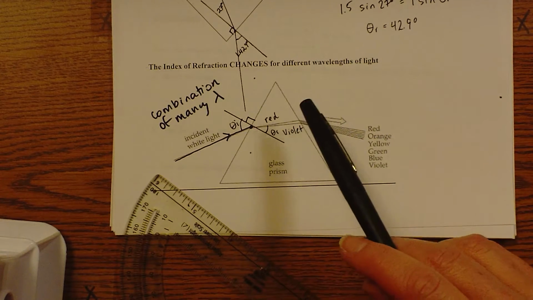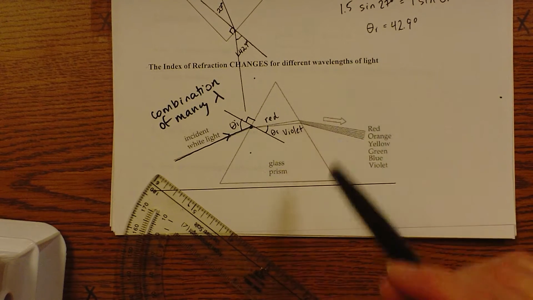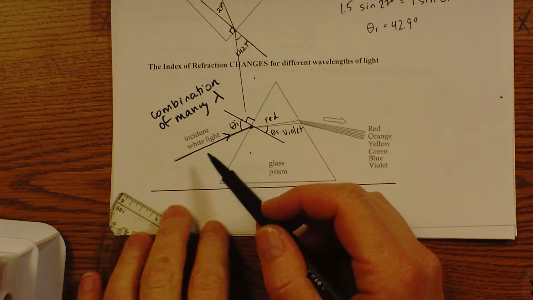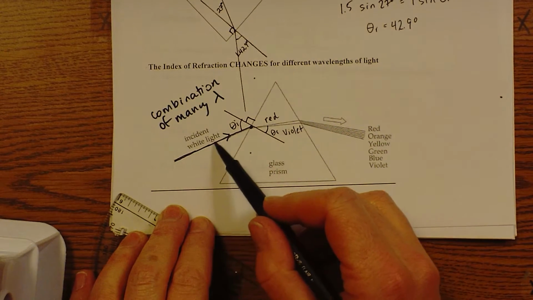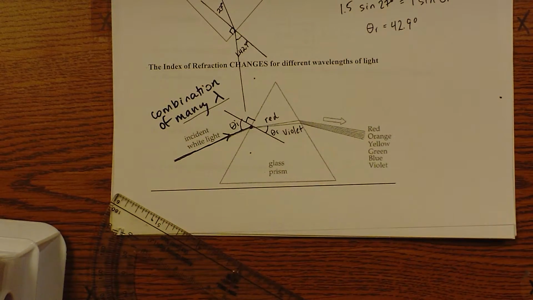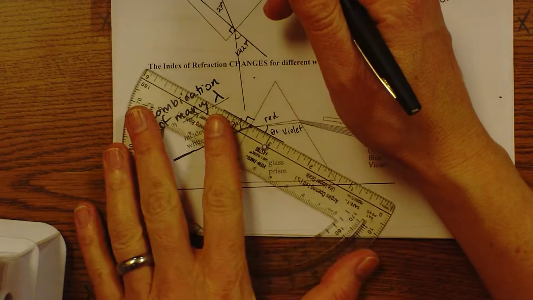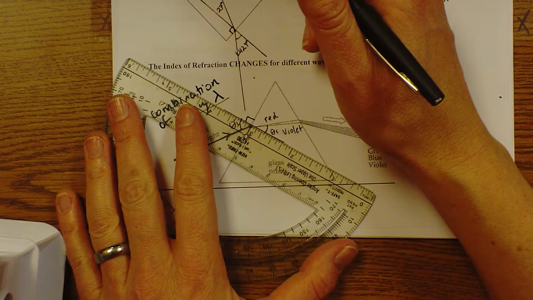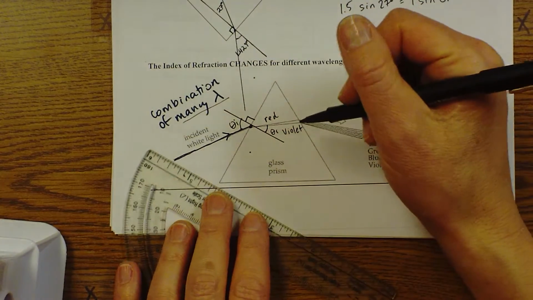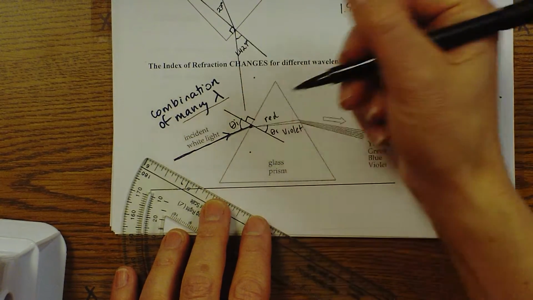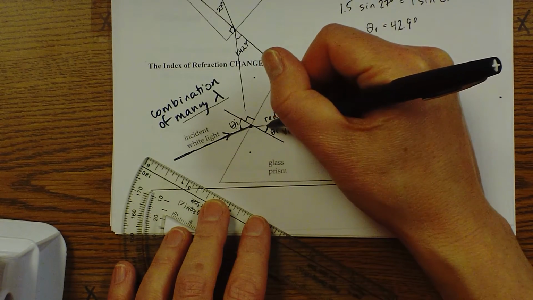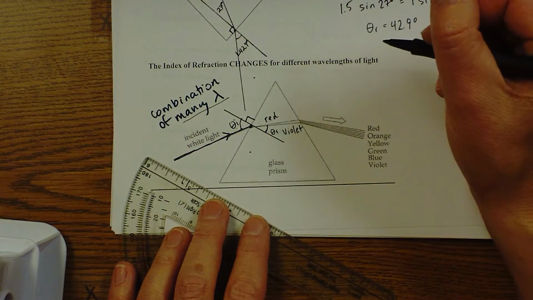In a prism, the index of refraction changes for different wavelengths of light. On the left-hand side, we've got our incident white light, and white light is a combination of many wavelengths. And what I've done here is I've drawn my normal to the boundary, like we did in the last podcast. So that's perpendicular to the boundary, and I've labeled my incident angle. Then on the other side, I've labeled my refracted angle.